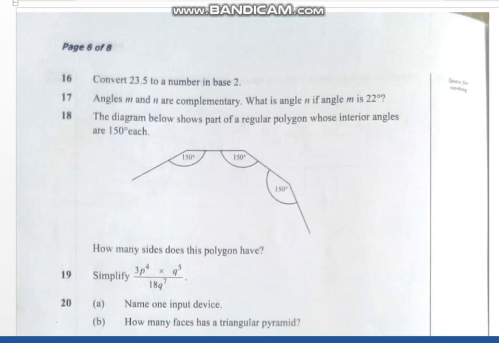Hello people, in this video I'm going to show solutions to question 16 up to 20. This is coming from the 2020 grade 9 math paper 1, which is an external paper, and previously we've worked on question 1 up to question 15 of this paper. So in this video we'll just look at 16 to 20.